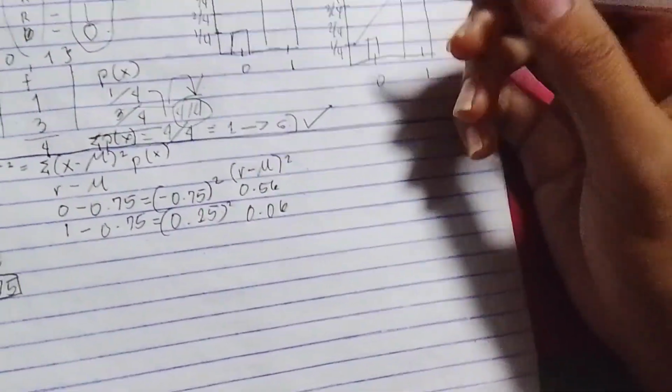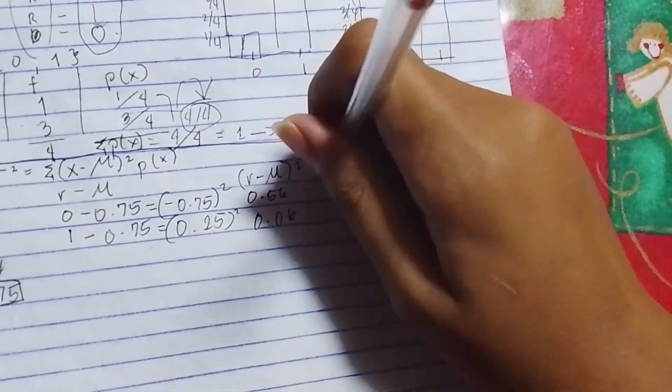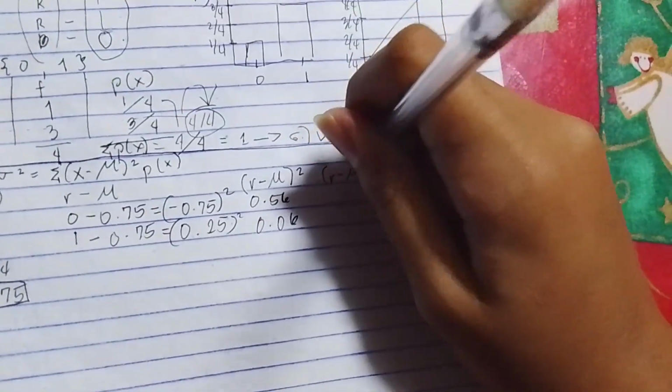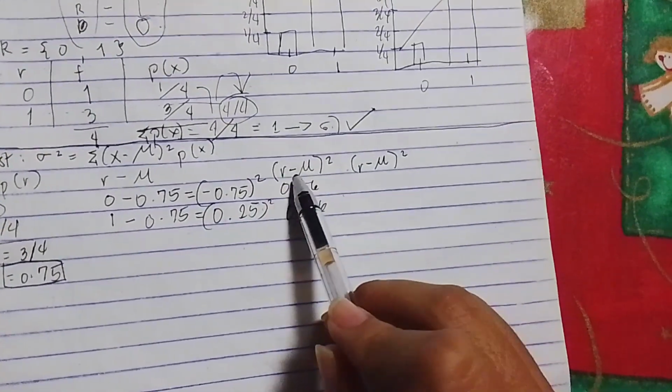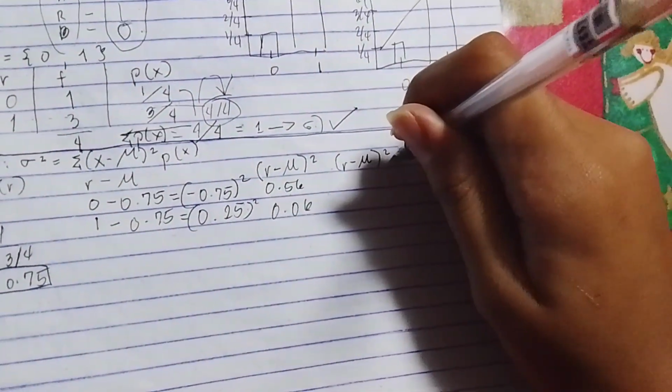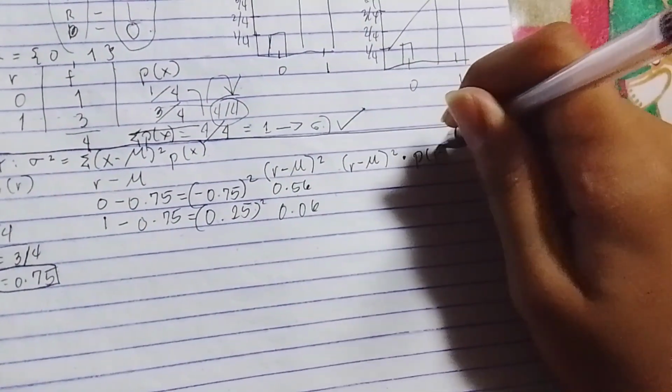Next step is to multiply the squared r minus mu to p of r.